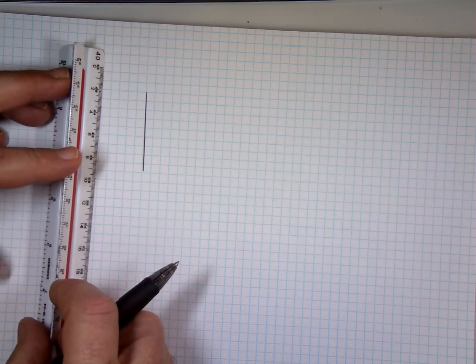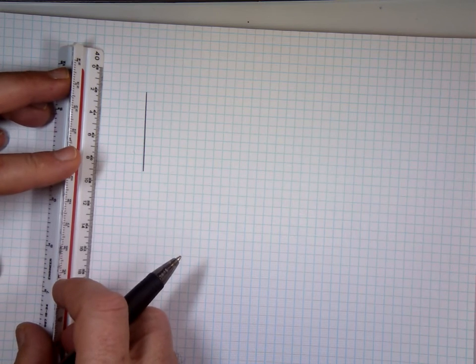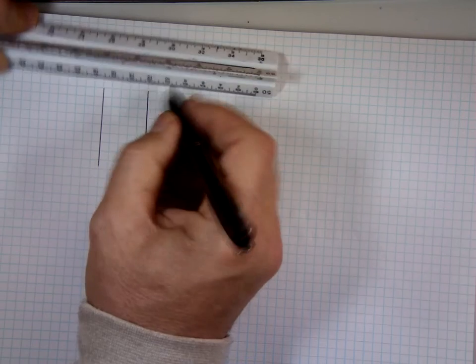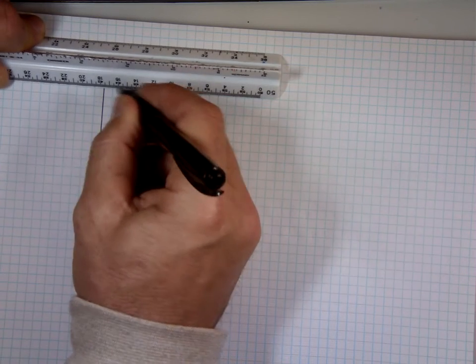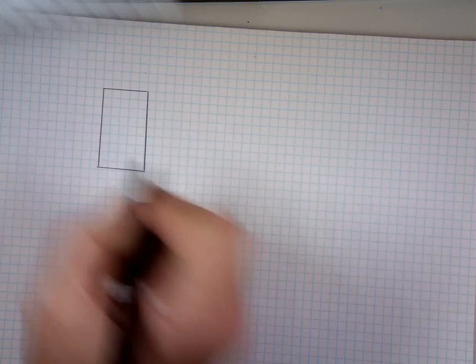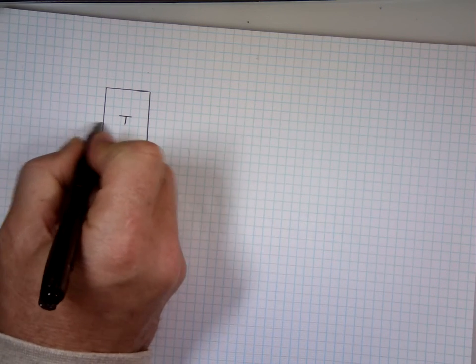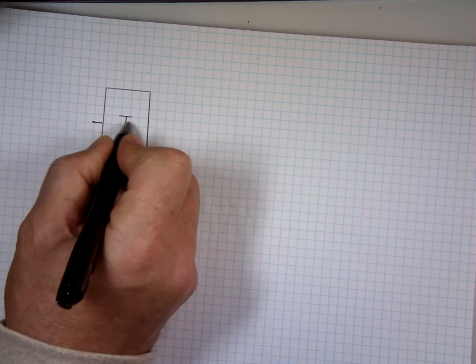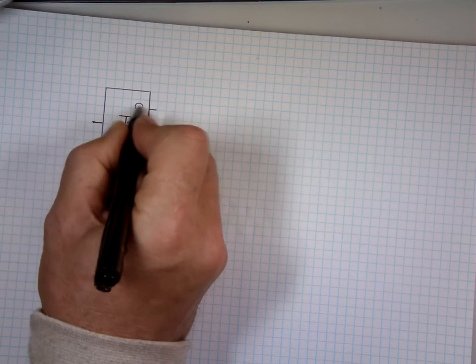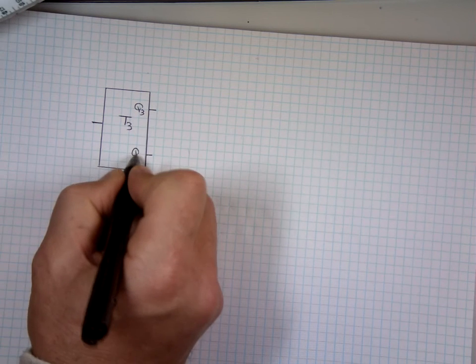It has 2 inputs, 1 output. That's number 3. It has 1 input. That's number 3. It has 2 outputs, Q3, Q3 naught. That's T3 here.